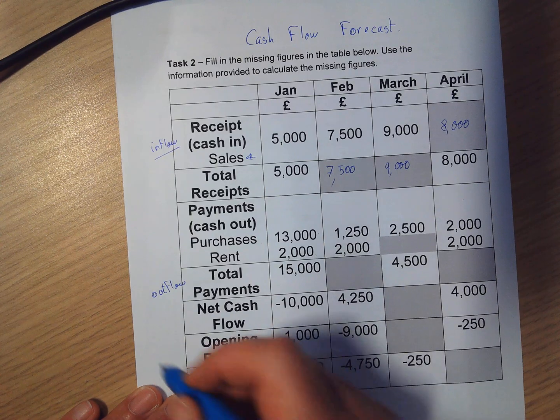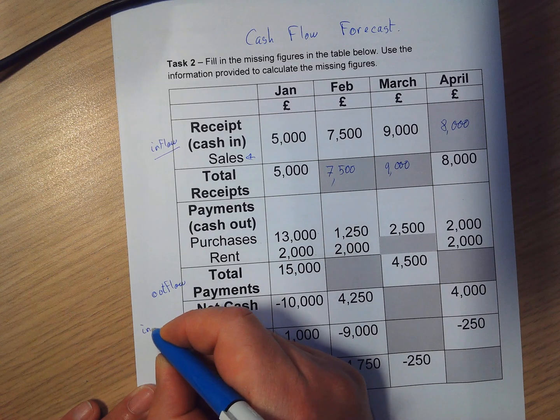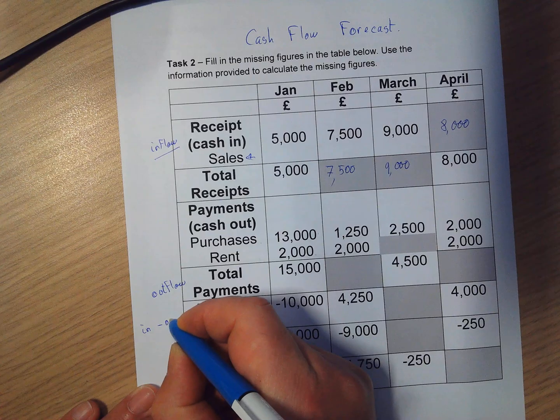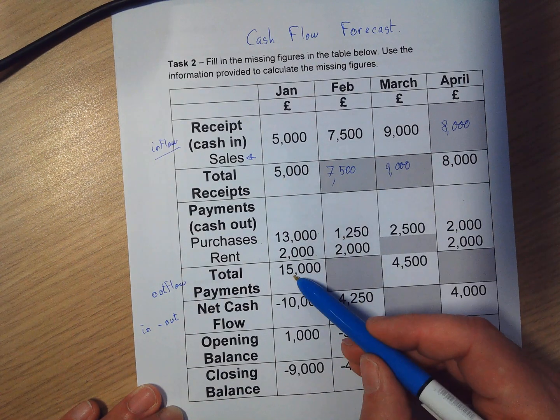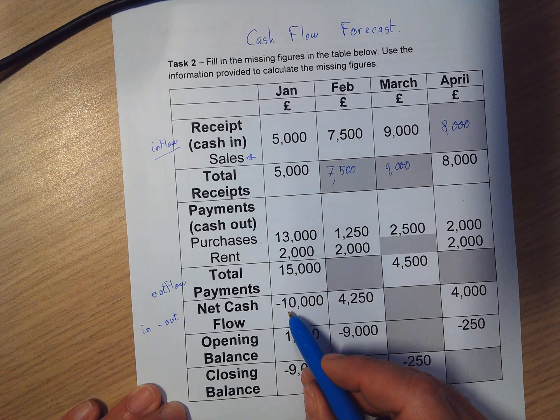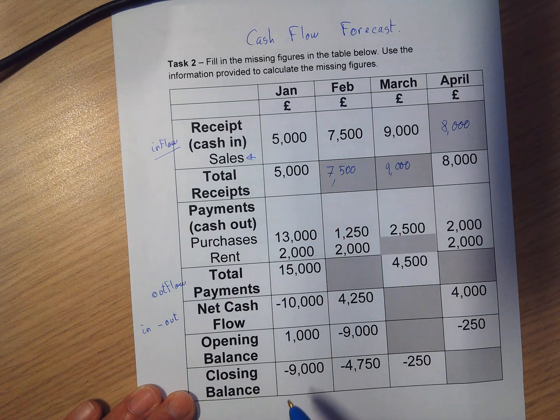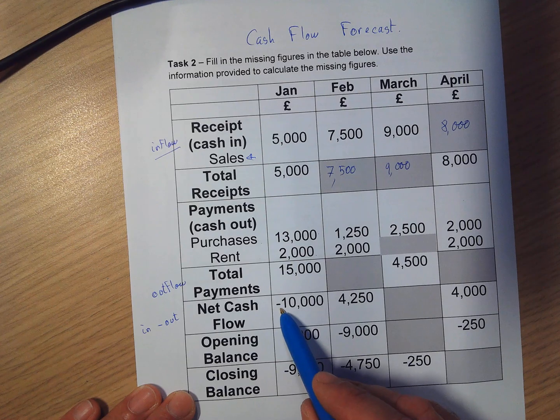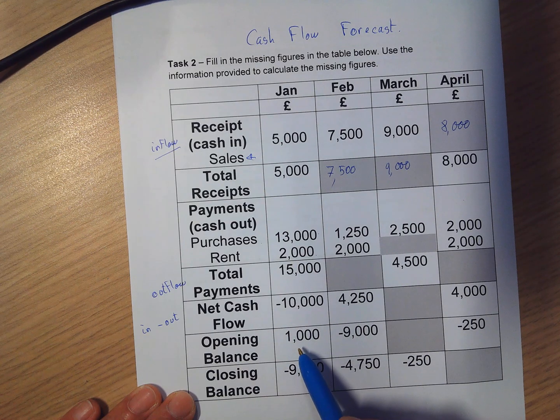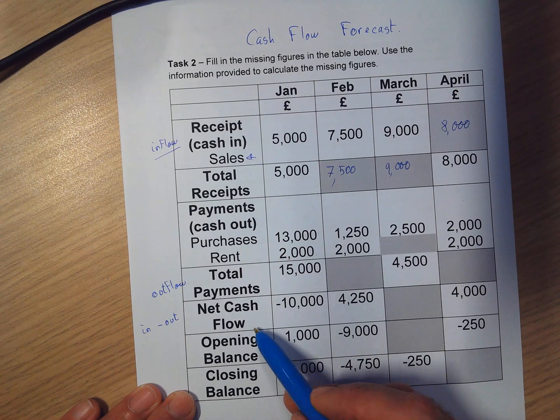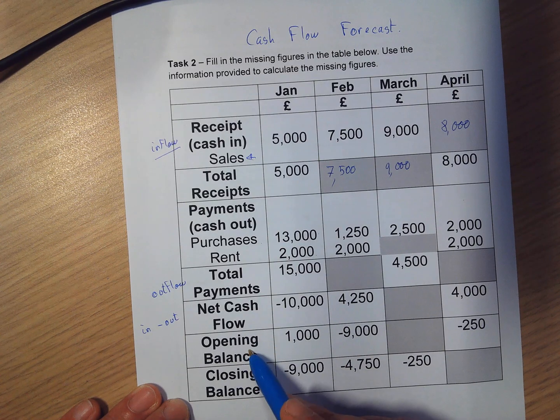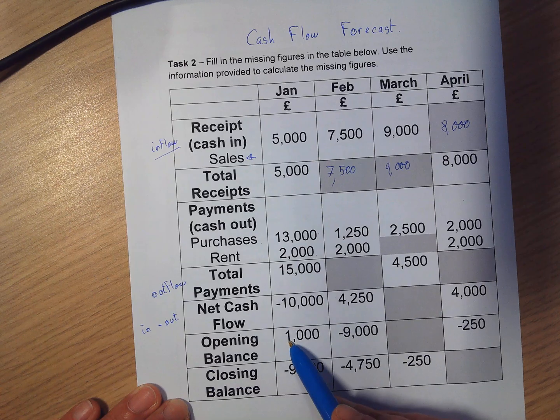The net cash flow is the total in, take away the total out. 5,000, take away 15,000. In January, the business has spent more money than it earned, so you've got a negative cash flow, and the difference is 10,000. Finally, you add the net cash flow to the opening balance to get the closing balance. £1,000 add minus 10,000 is minus 9,000.